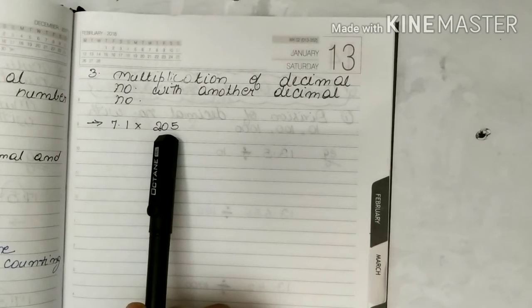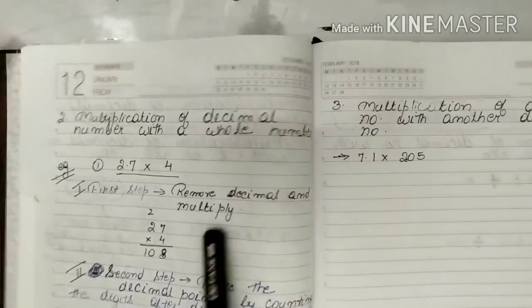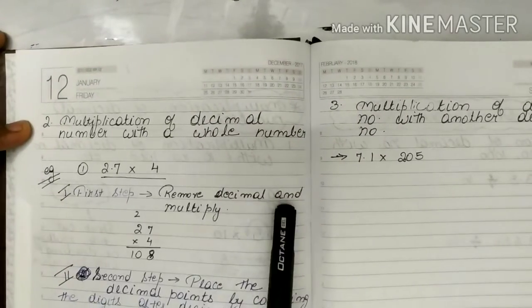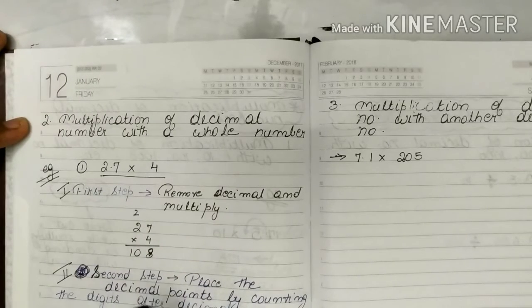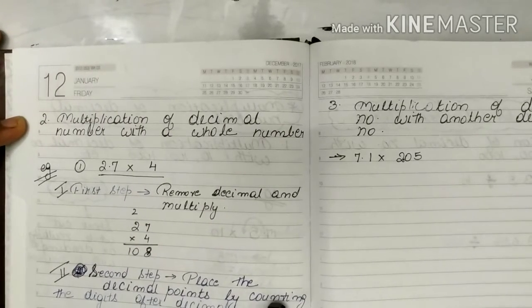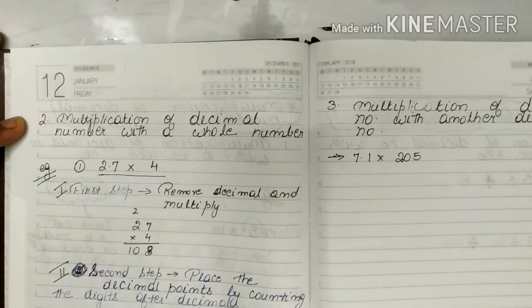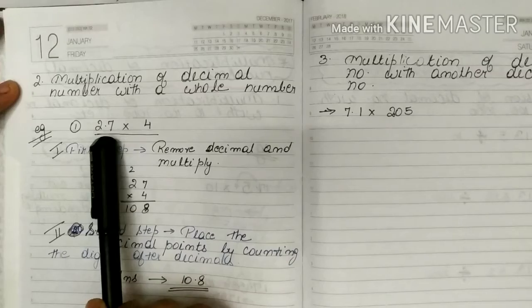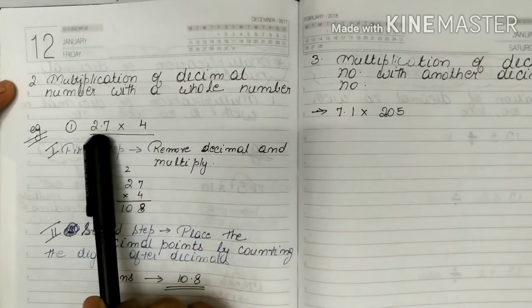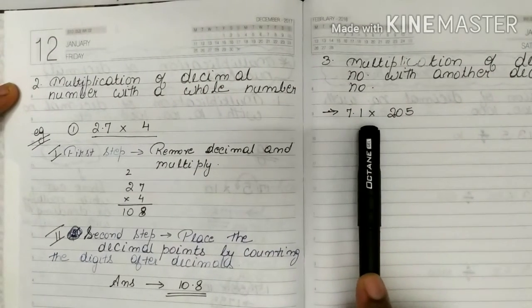You will have to repeat the first method: step 1, remove the decimal and multiply, and the second step is to place the decimal point by counting the digits after the decimal, right? So over here only one decimal place was there. Over here 2 decimal places are there.